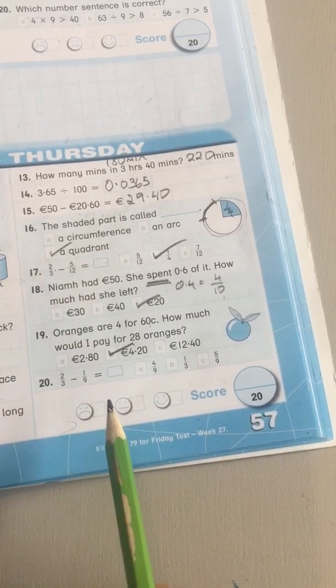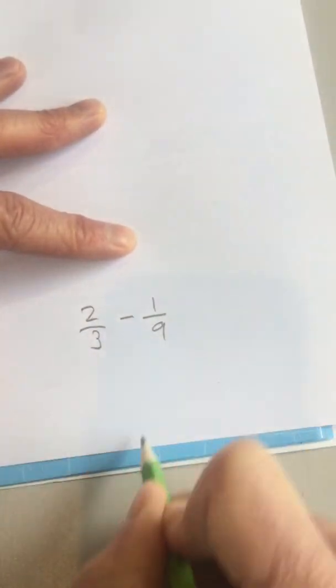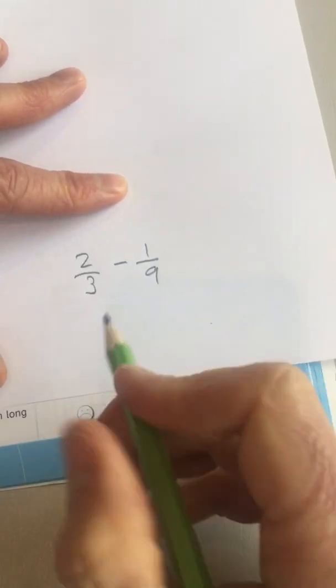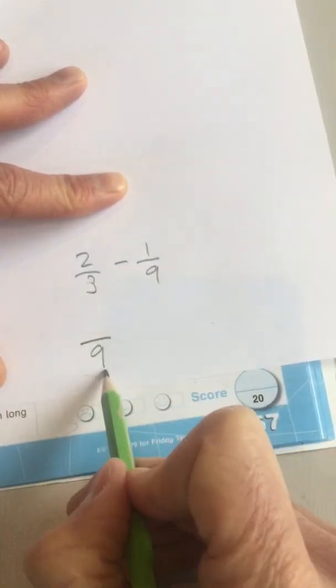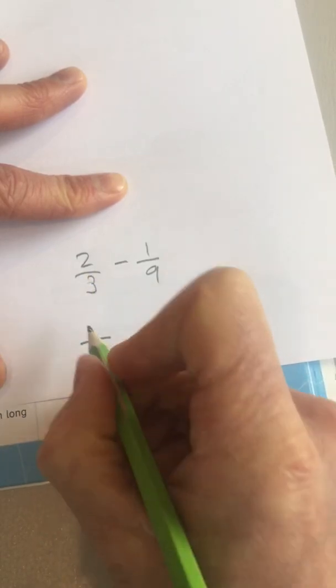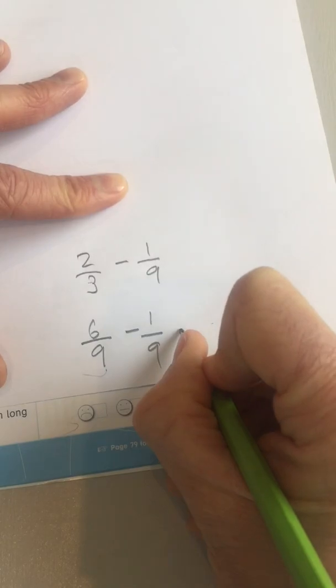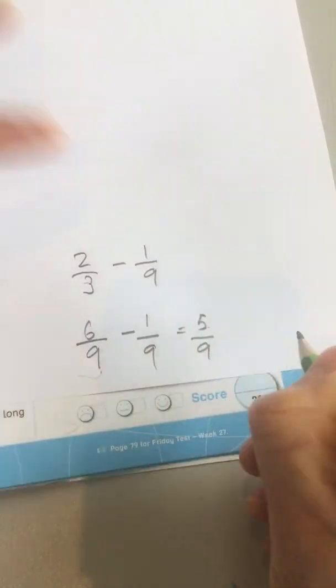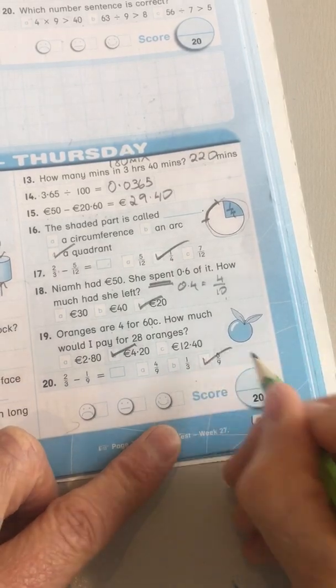Back to some similar to this one up here. 2/3 take away 1/9. So 2/3 take away 1/9. We're going to express this 2/3 as ninths. 3 into 9 goes in 3 times. 3 times 2 is 6. So 6 ninths take away 1/9 equals 5 ninths. So my answer here is 5 ninths.